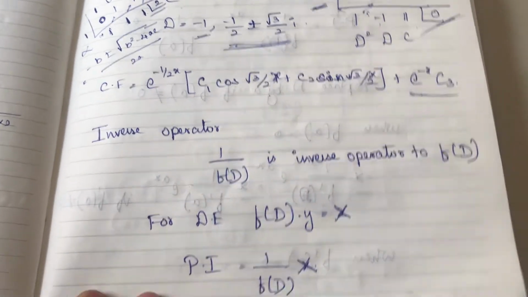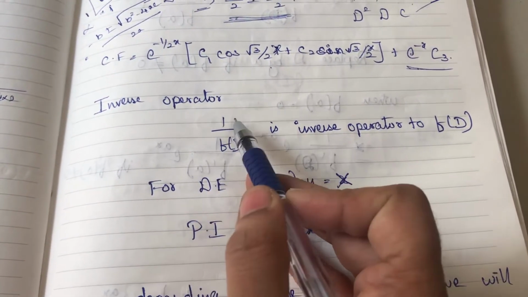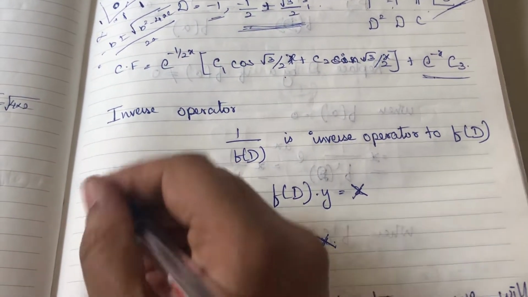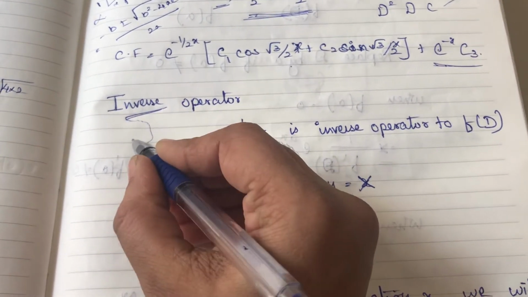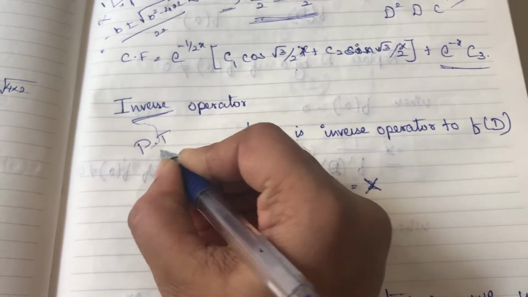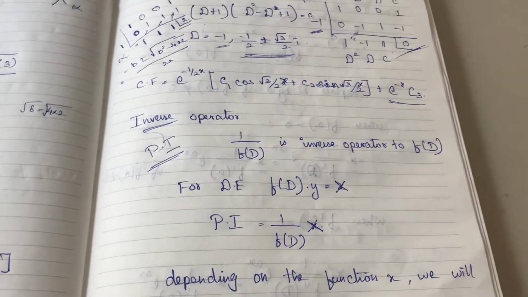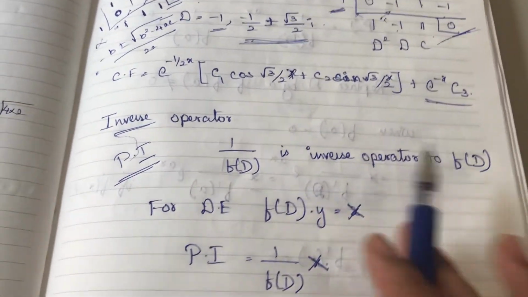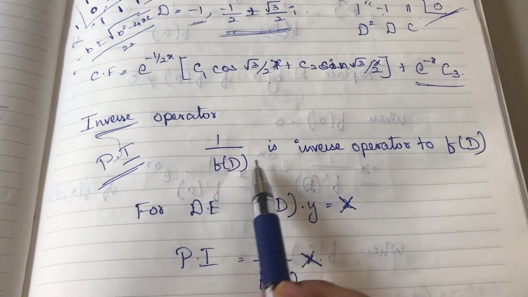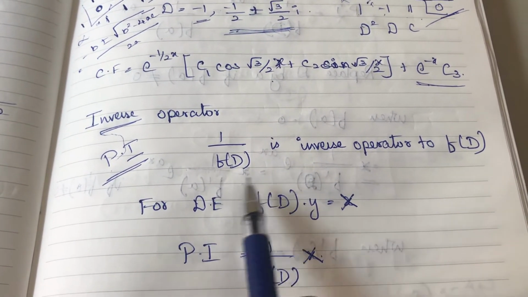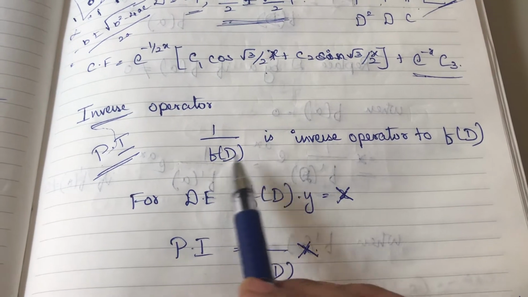Okay, so we will go to the inverse operator. What does inverse operator mean? This inverse operator we will use in the integration, the particular integral part. We need to put 1 by function of d. So this 1 by function is what?